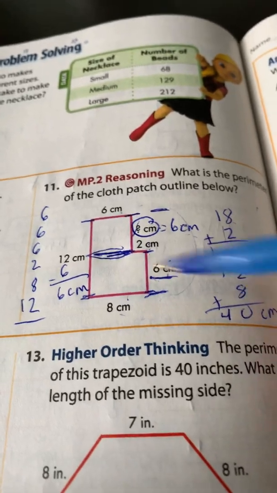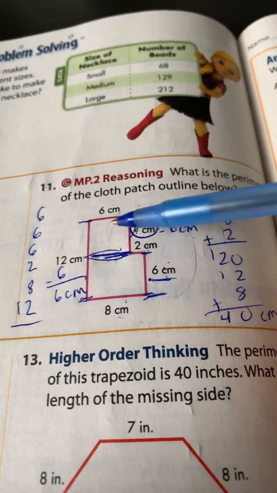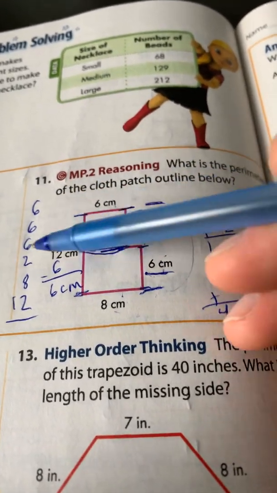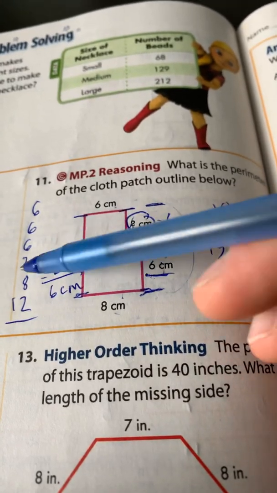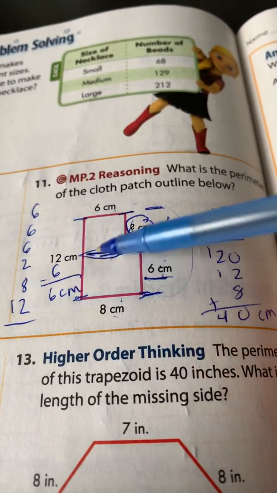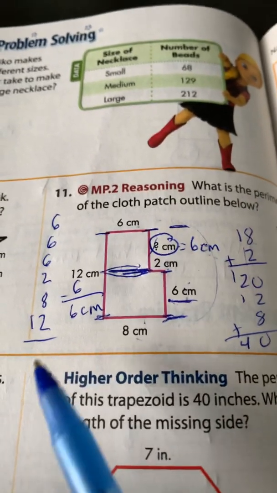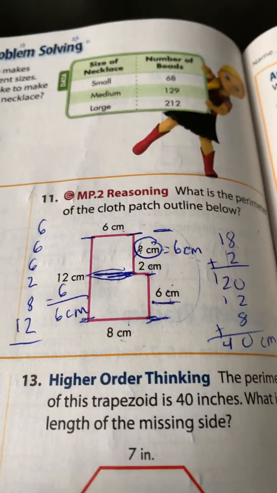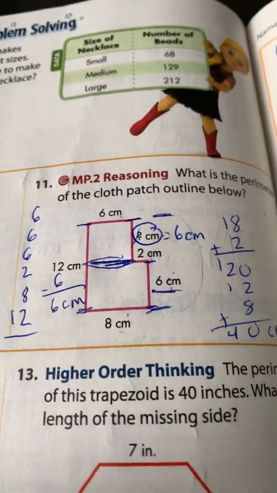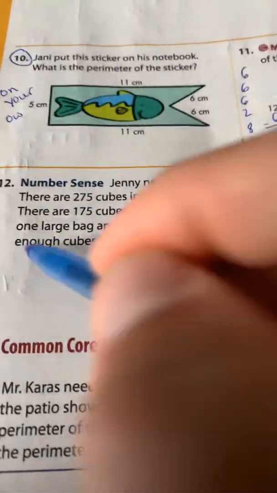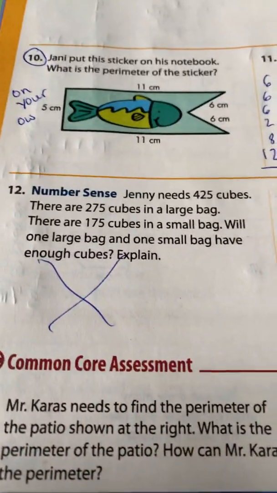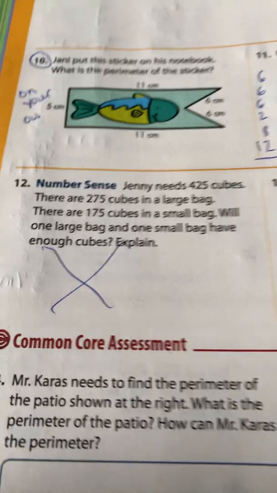So this to me is confusing. This to me is a lot easier. If you think this is easier, writing 6, but it goes here, 6, it goes there, 6, this goes there, 2 goes there, the 12 from here, and the 8 from there, and the 12 from there. You think that's easier? Write it down. To me, more confusing. Okay? Number 12, not going to do. You can do it on your own if you want, but we're not going to do it.